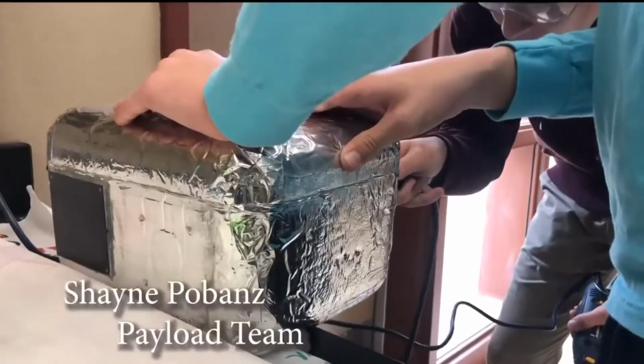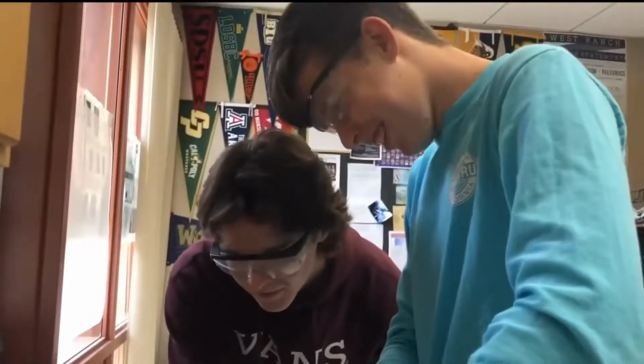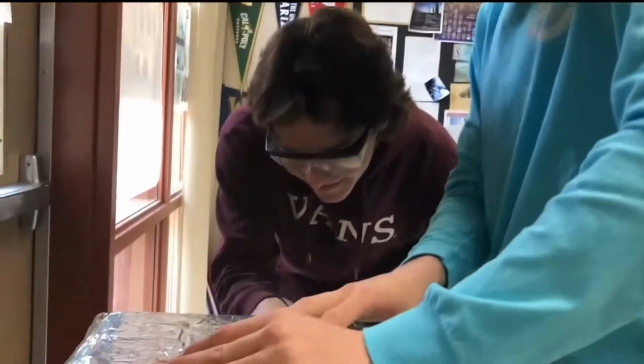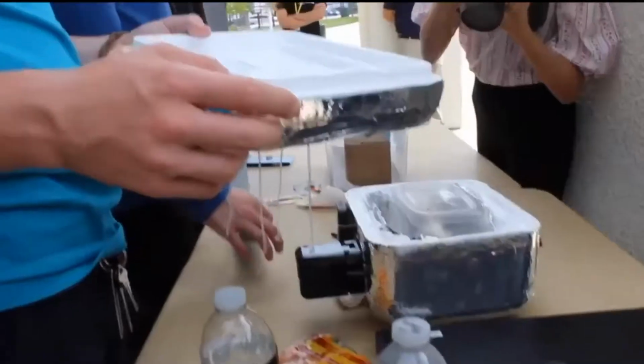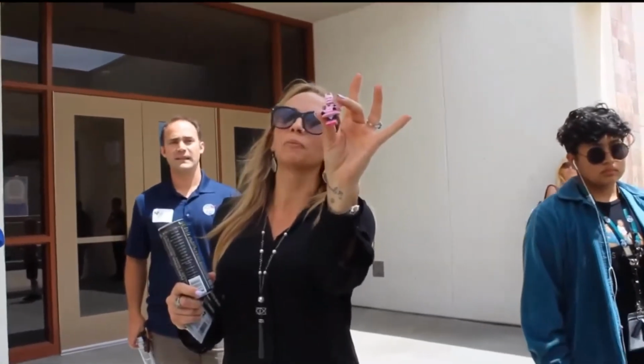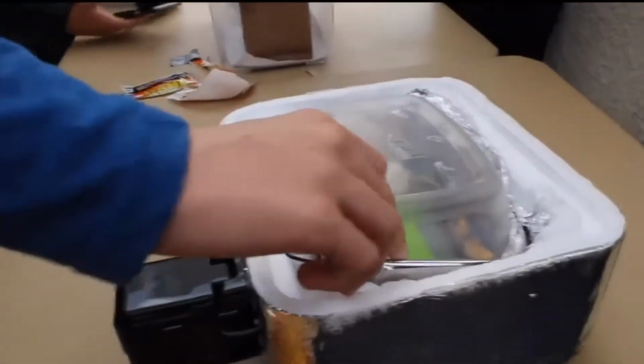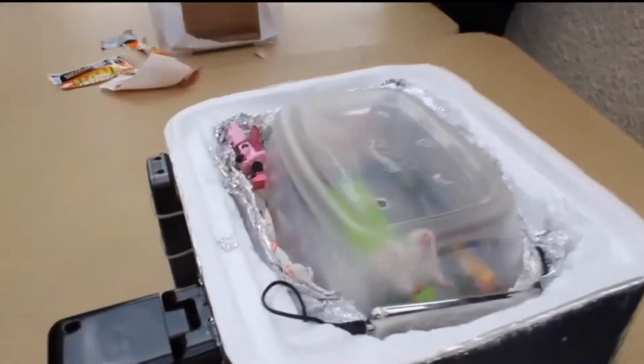My favorite part of the high altitude balloon launch had to be cutting into the payload box. That was so much fun to do with Shay. Okay, wait, the most important part. Oh yeah. Lego ballerina pink back, man. The instructions are it has to come back. Okay, seal that. Seal this. You need to seal this.